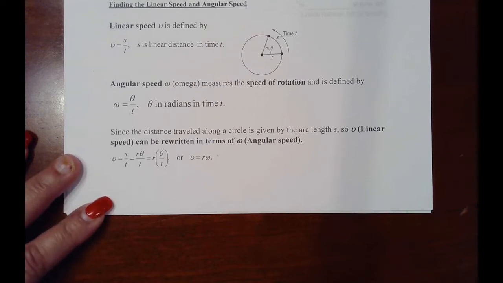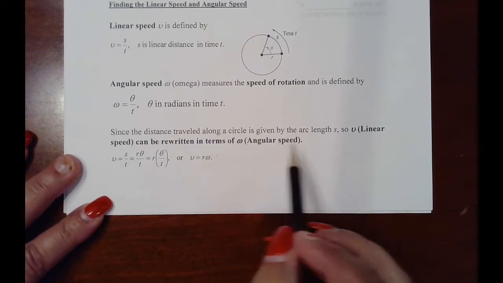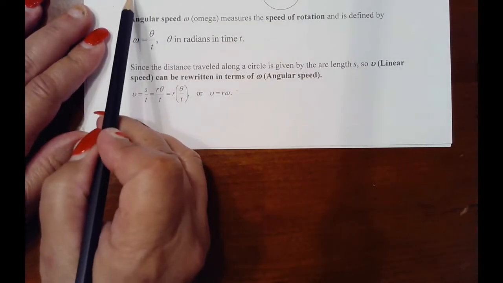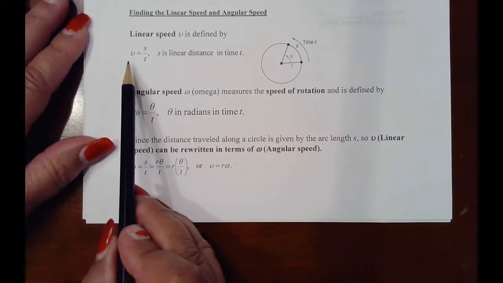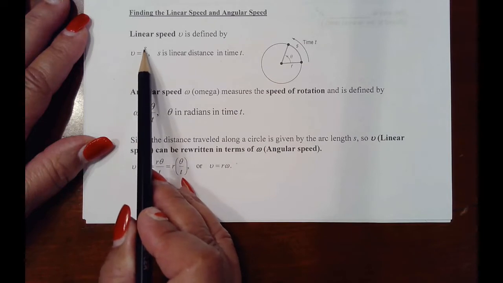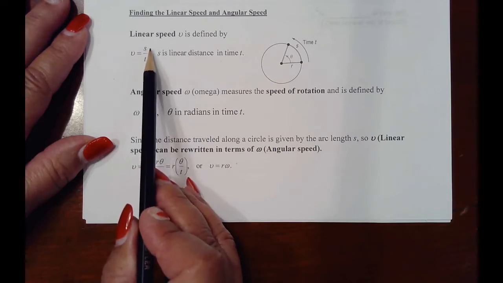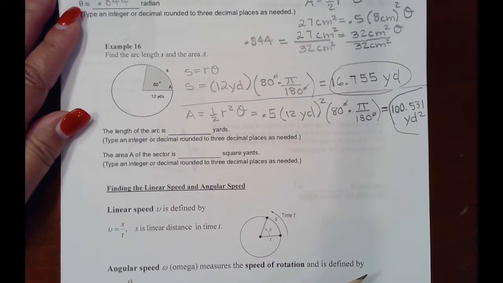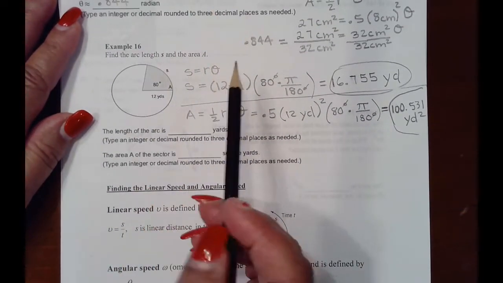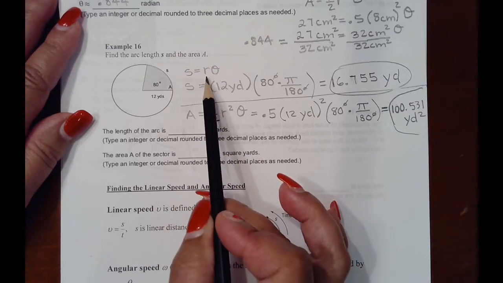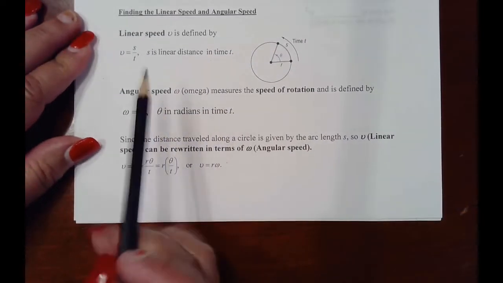Okay, since the distance traveled along a circle can be given by the arc length, and this is what I just said verbally, this formula above, linear speed, can be written as r times theta, because arc length is equivalent to r times theta, as we just saw in the previous examples, such as examples 15 and 16, where we were introduced to the formula for arc length. Well, that arc length is part of this formula.